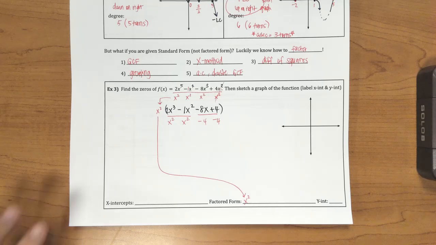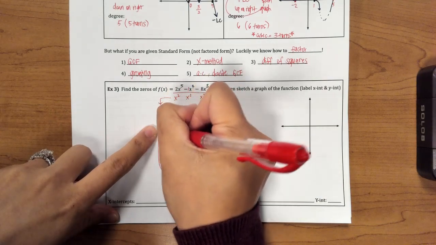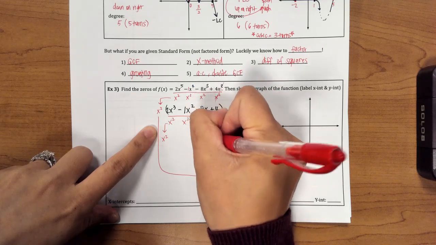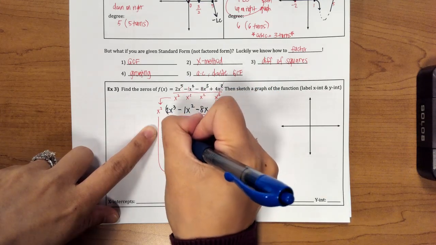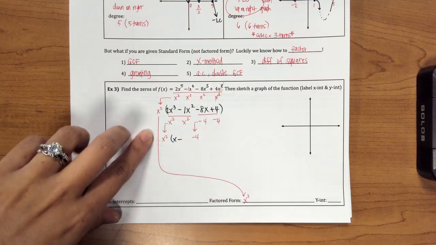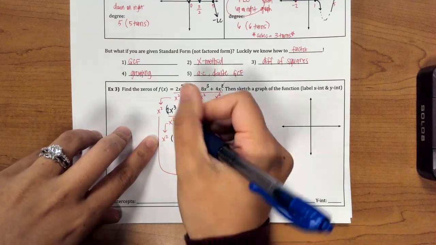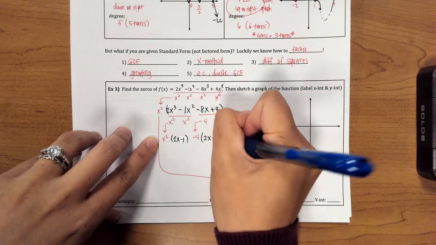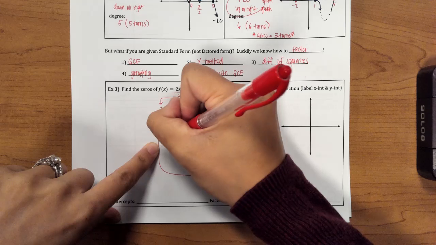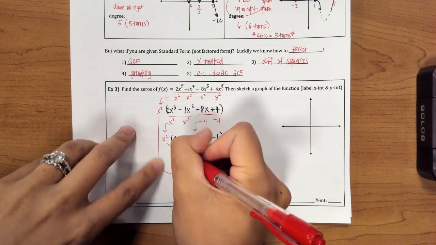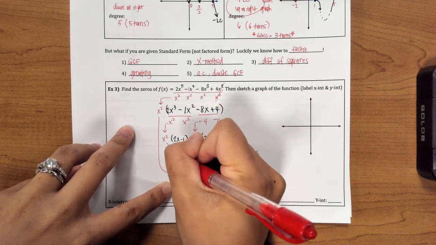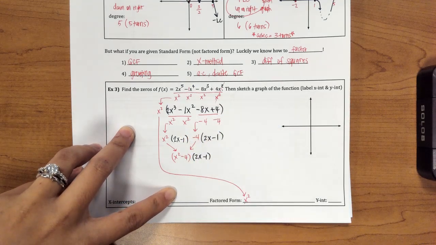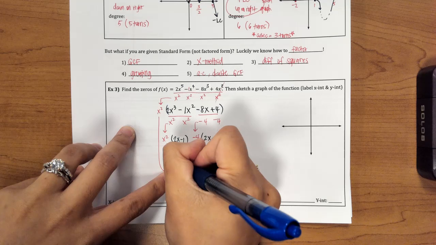Okay, let's see. What have we got now? So I have x squared and negative 4. And I have 2x minus 1. And 2x minus 1. GCF and GCF goes together. And then 2x minus 1 goes together. But here, I can do more.